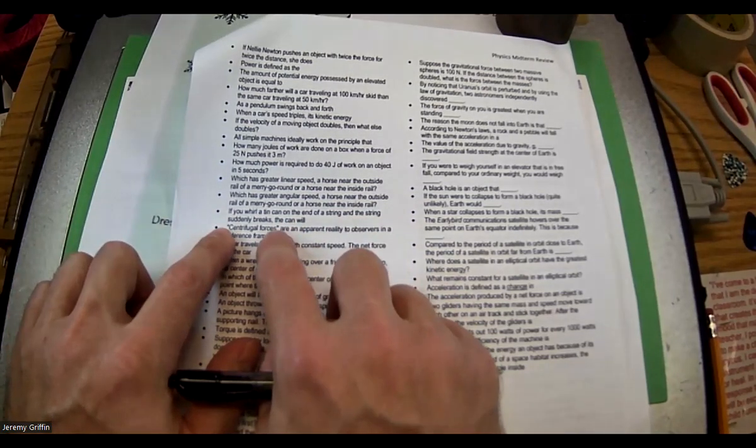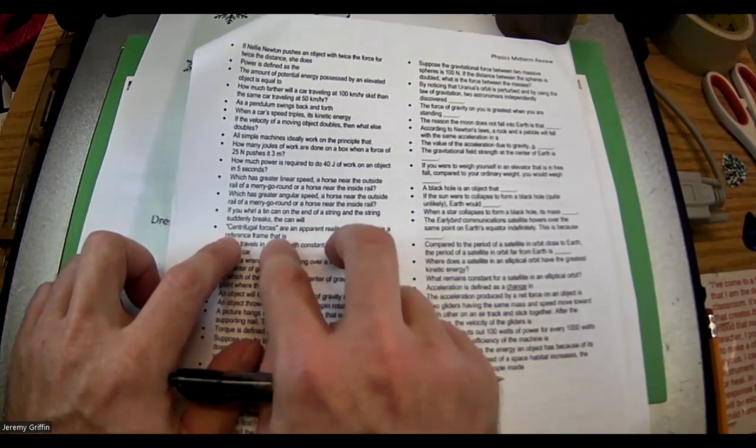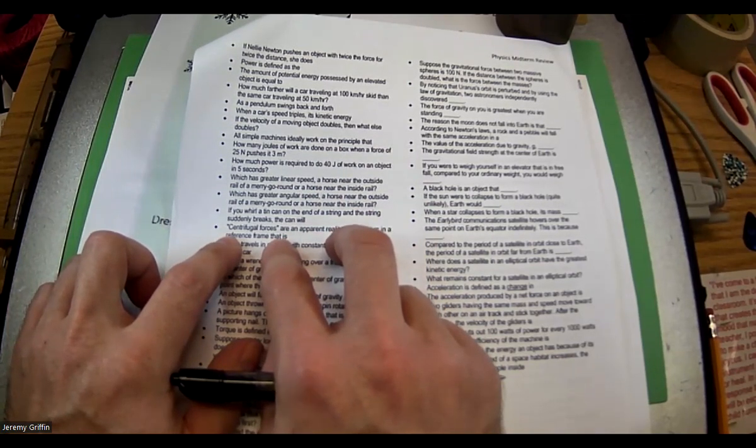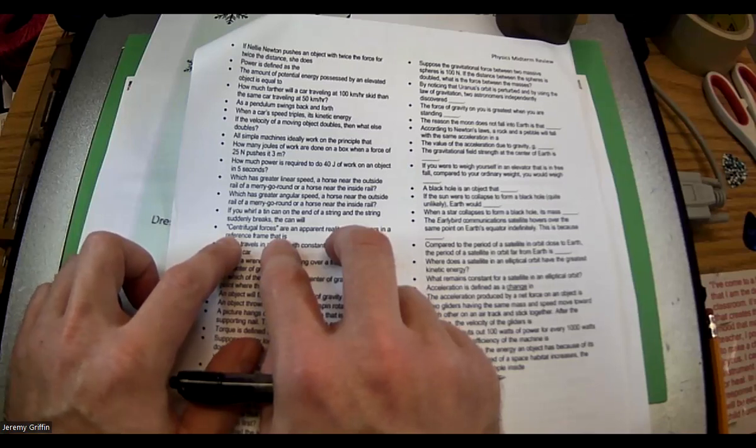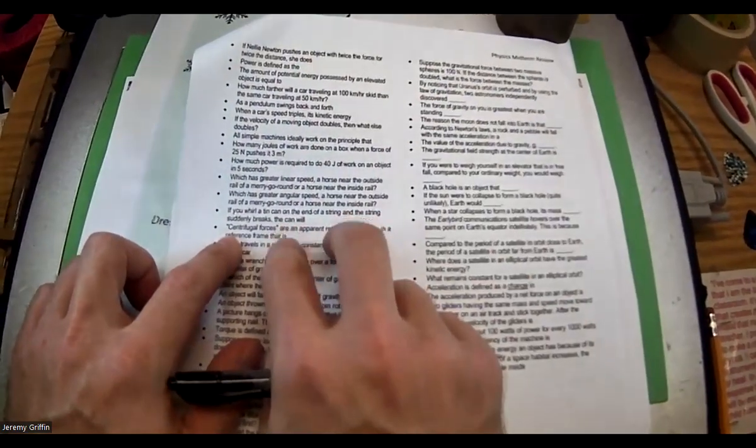Centrifugal forces, notice that's in quotation marks, are an apparent reality to observers in a reference frame that is doing what? Like if you're in a car and you go around a curve, you feel like you're thrown to the side of the car because you're in a reference frame that is rotating, right? So that's what we're looking for, rotating.